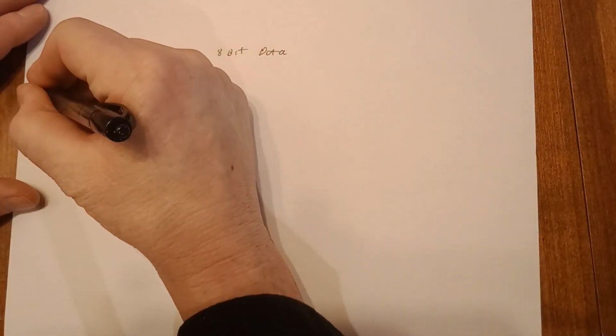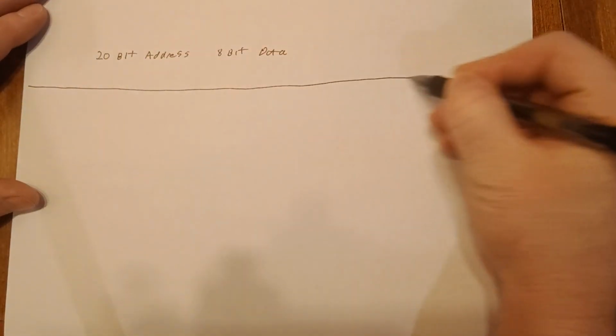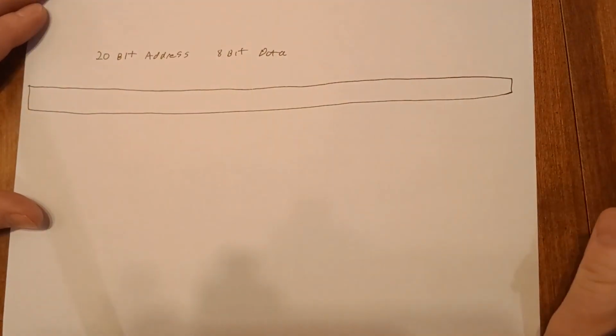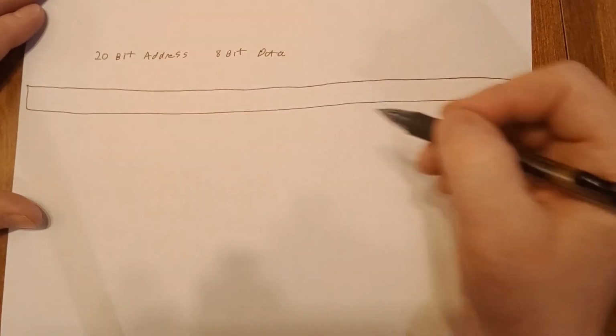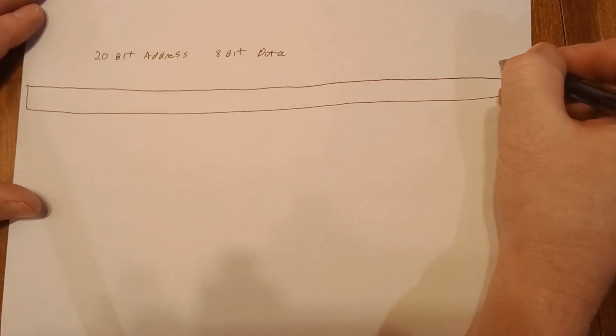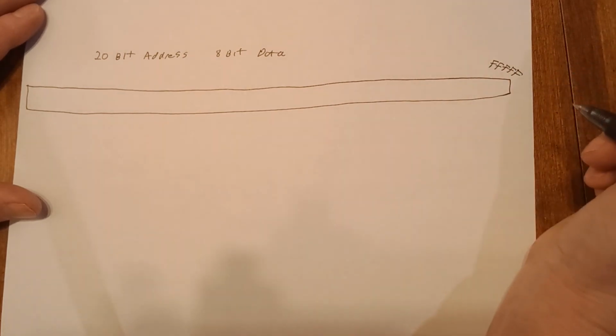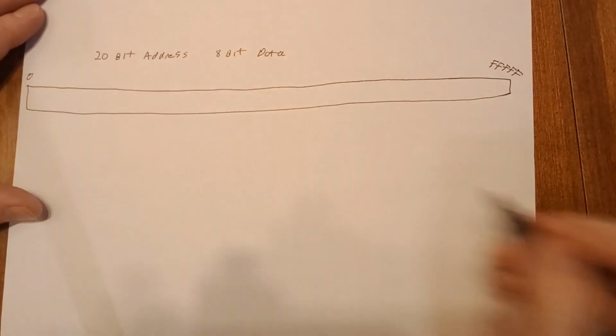So we'll just kind of draw, a lot of people do it like in a square, rectangle type deal. So up here you would have the top of your memory. That would come out to be FFFFF. The bottom, you're going to have 0.